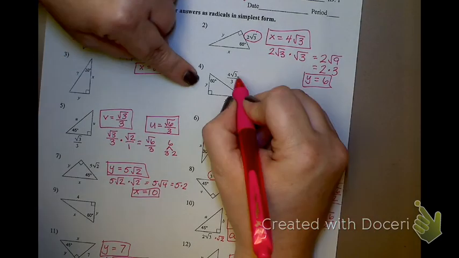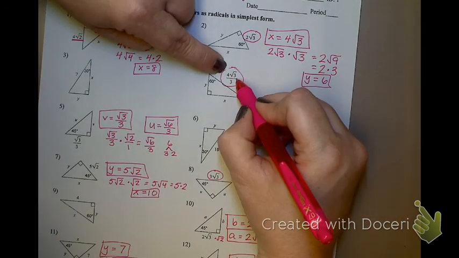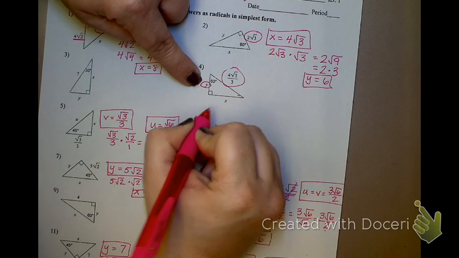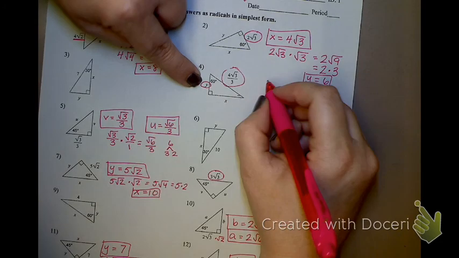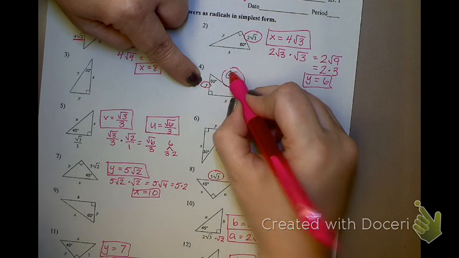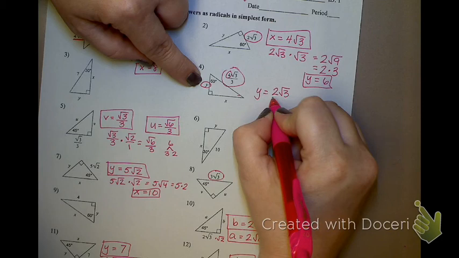Second easiest is when they give you the hypotenuse first, because to get from the hypotenuse to the short leg, which is always opposite your 30-degree angle, you just cut it in half. So what's half of 4 radical 3 over 3? Well, I just cut that in half. So y is 2 radical 3 over 3.